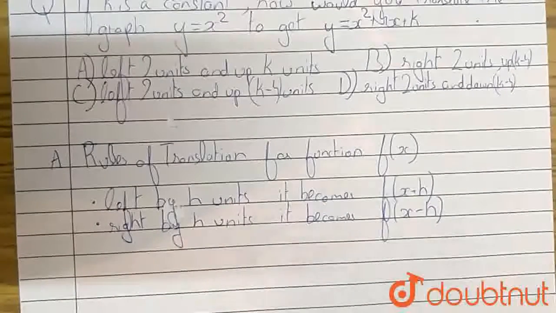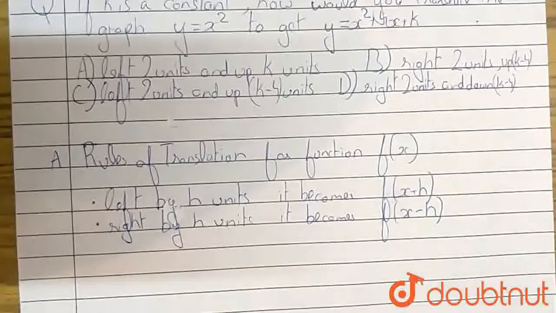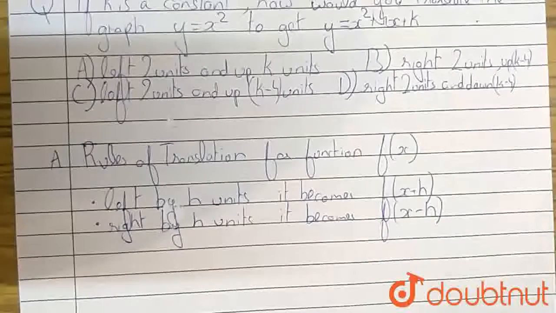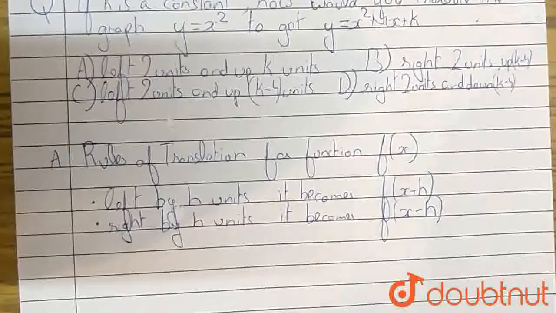This is as when we are translating the function left or right, we are actually translating it in the x direction, and since left side in a quadrant plane is positive, we are adding h, and right side is negative and just subtracting h.